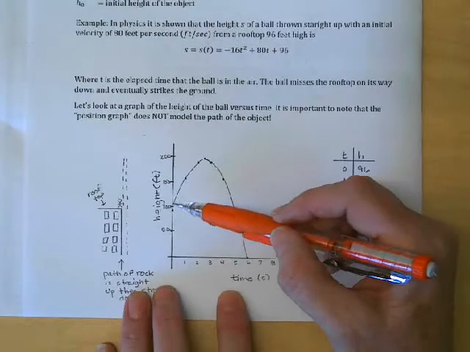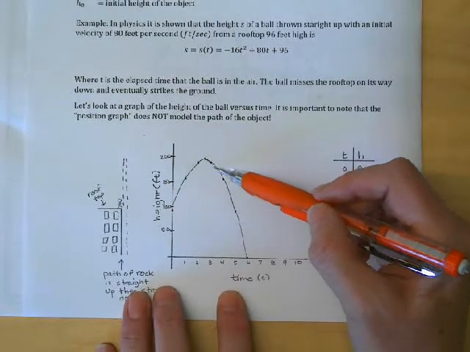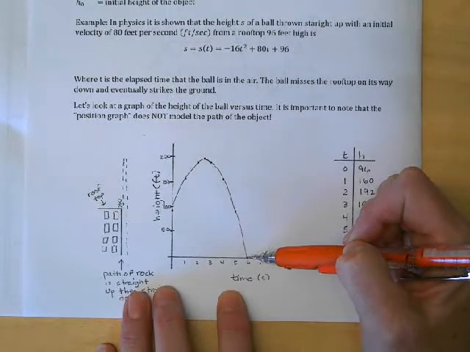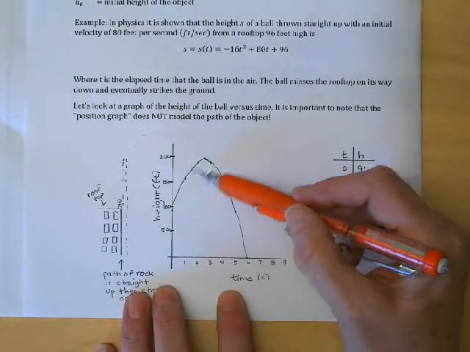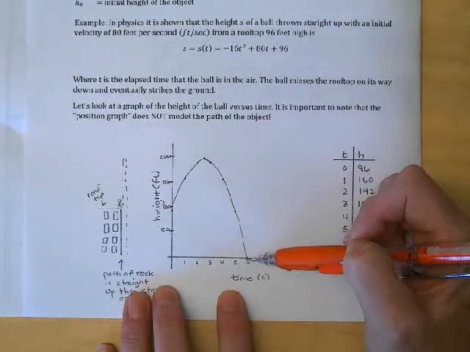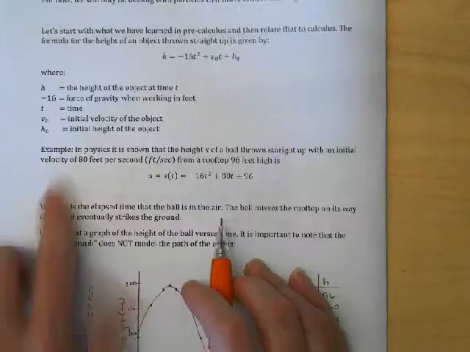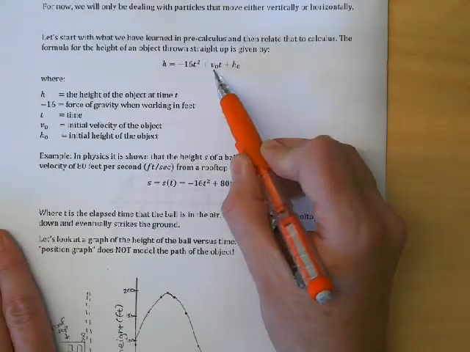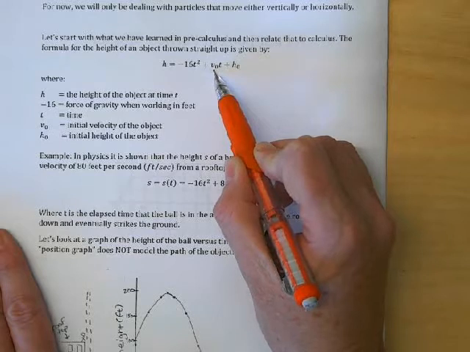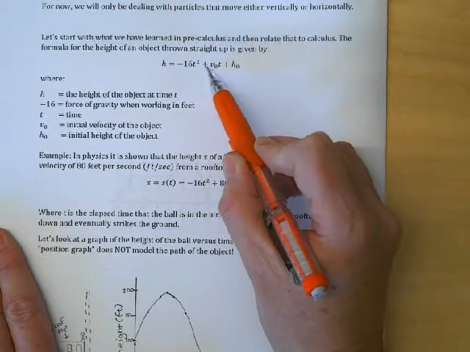Now you want to be careful because this is not a graph of the object falling. This is the position of the object over time. So remember, straight up, straight down. This was our initial velocity. If we threw it up, it would be positive.